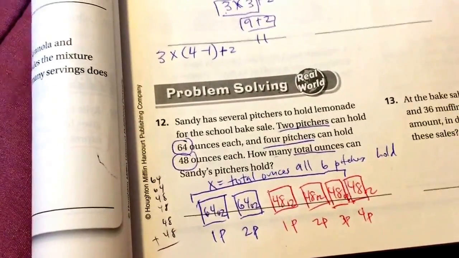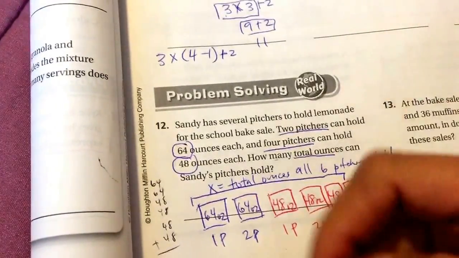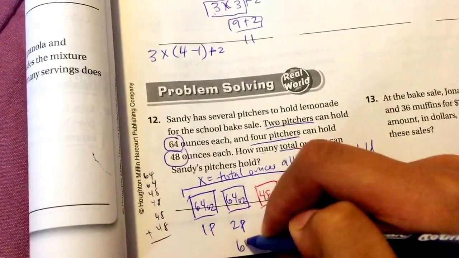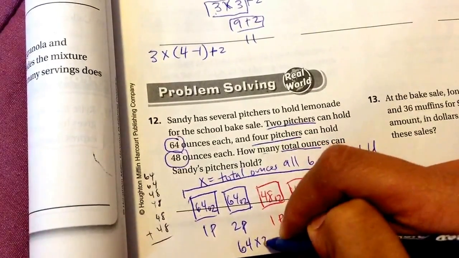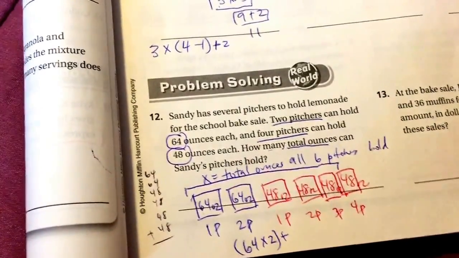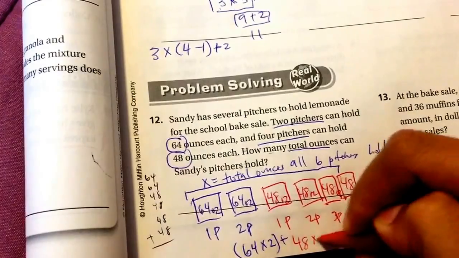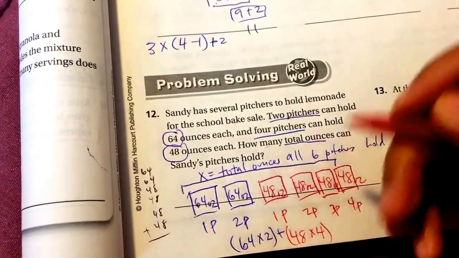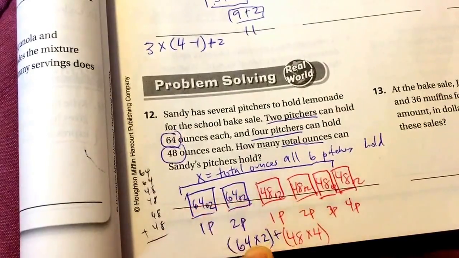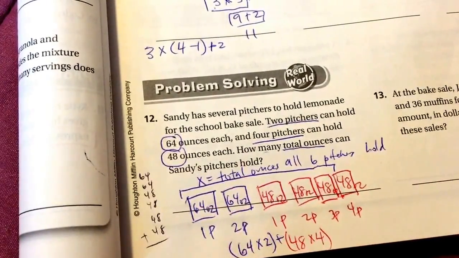Because we're in the multiplication section, what I would do would be, we repeated 64 twice. So that's 64 times 2. And you're going to add that to, we repeated 48 4 times. 48 times 4. And so what I would rather do is 64 times 2, figure this one out, 48 times 4, and then add these 2 together.